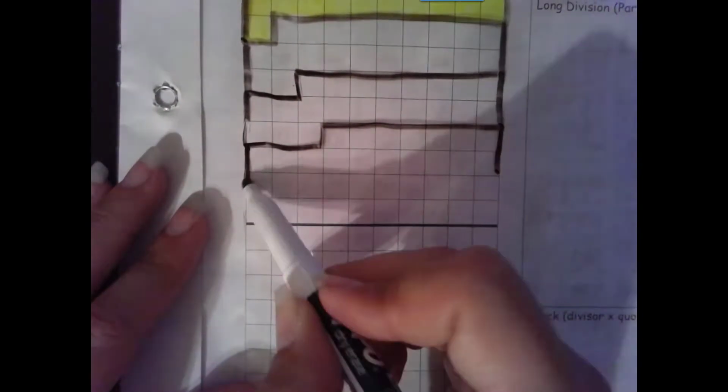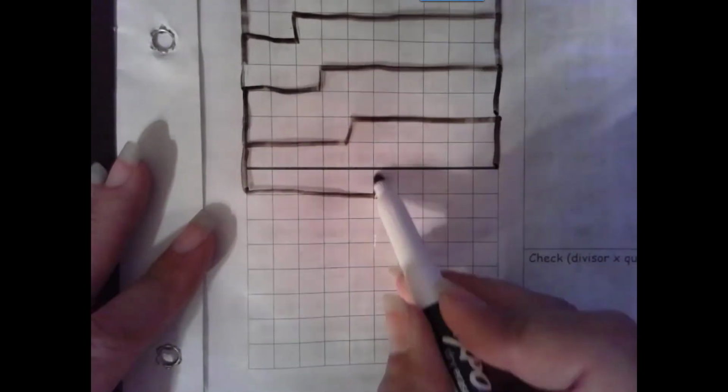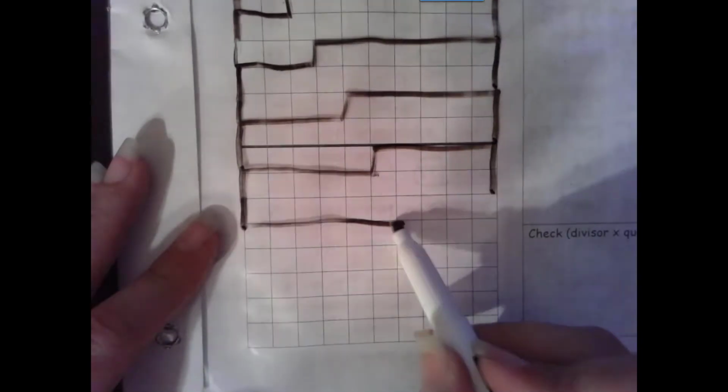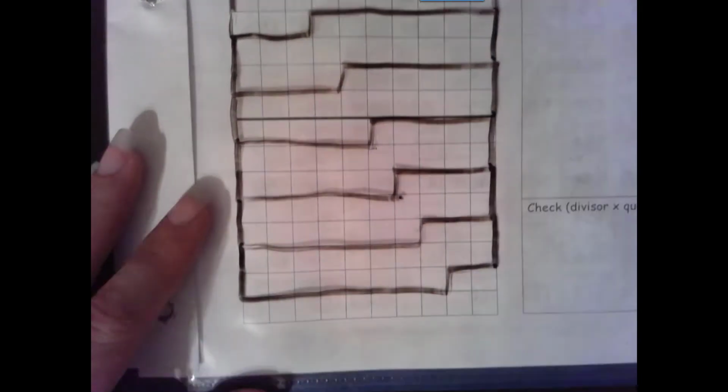7 plus 10 is 17, plus 4 is 21. 6 plus 10 is 16, plus 5 is 21. 5 plus 10 is 15, plus 6 is 21. 4 plus 10 is 14, plus 7 is 21. 3 plus 10 is 13, plus 8 is 21.